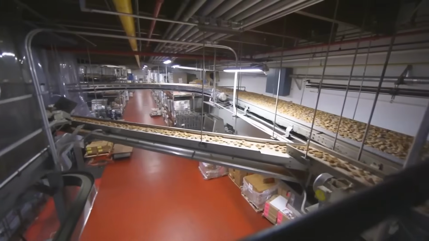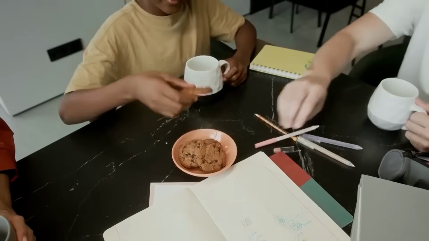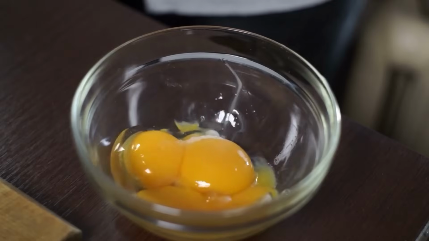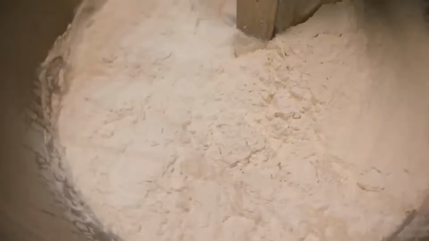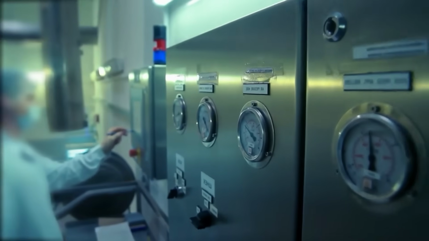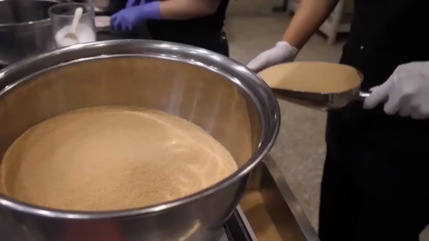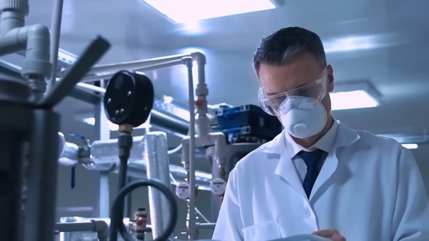Once the dough is fully mixed, it is discharged into a stainless steel hopper that feeds a cookie depositor via auger conveyors. Before entering the depositor, chocolate chips are metered into the dough using volumetric feeders to achieve a distribution ratio of approximately 20% by weight.